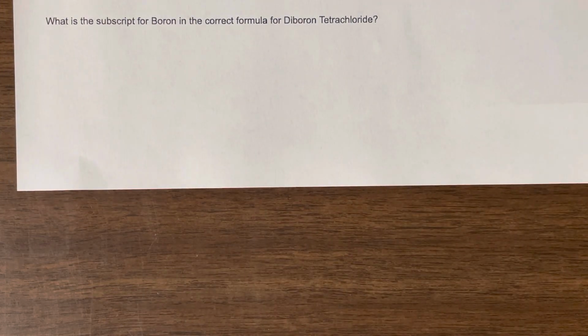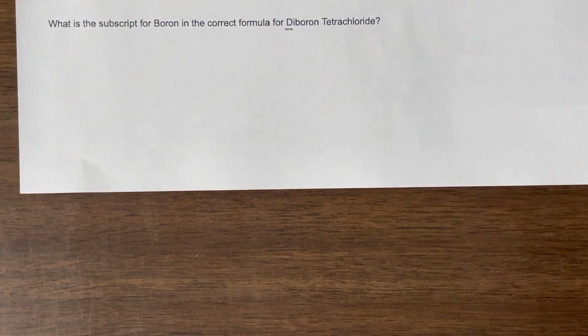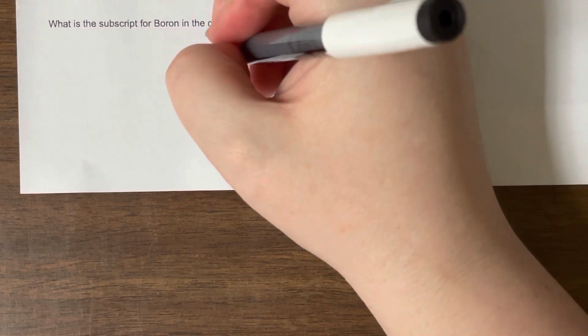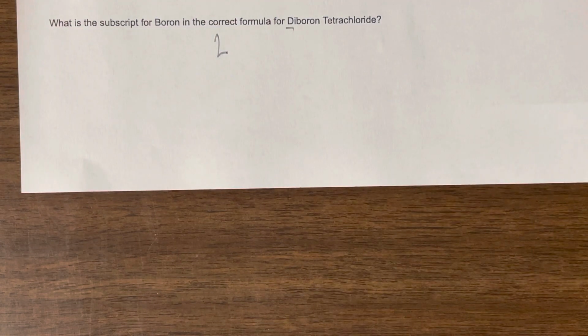What is the subscript for boron and the correct formula for diboron tetrachloride? I see that I have prefixes here, which means I don't need to do any math. I just need to reference the prefix to figure out what my subscript should be. The prefix in front of boron is di. Di is the prefix for 2, so that would be my subscript for boron.